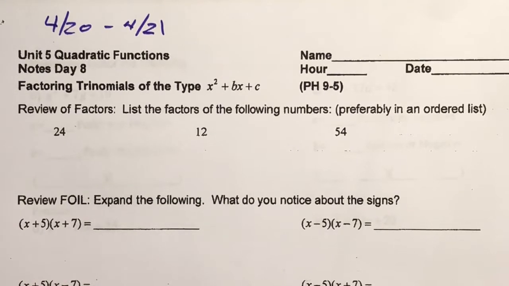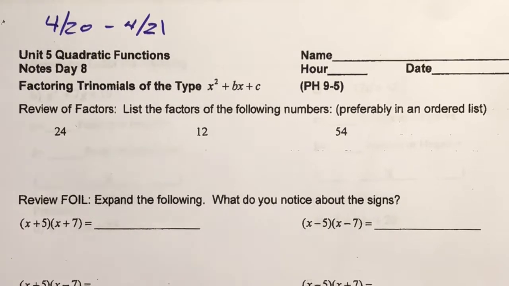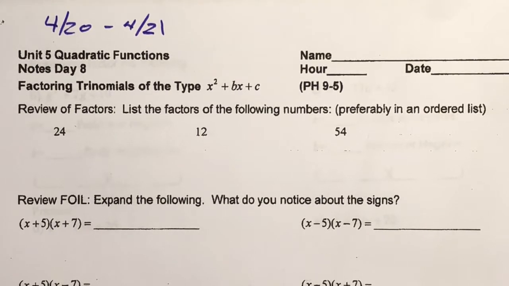Okay, guys, these are the notes for Monday 4-20, and then Tuesday 4-21.